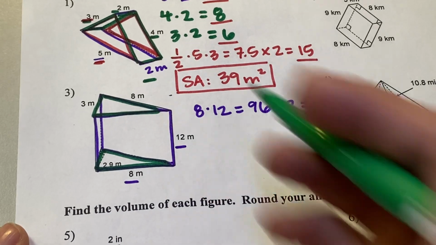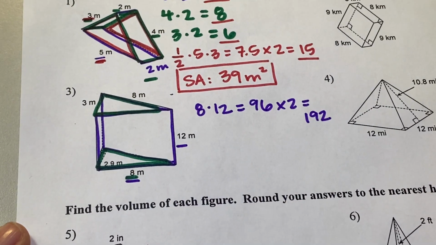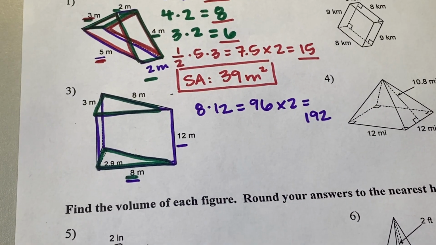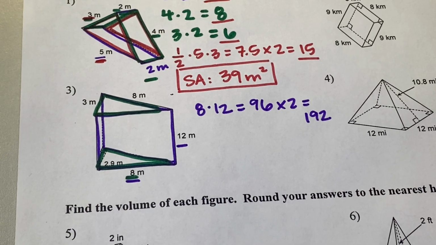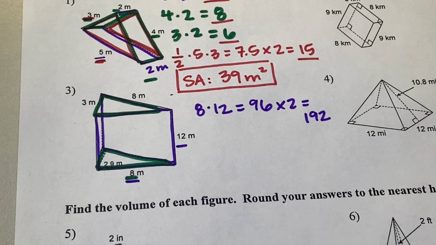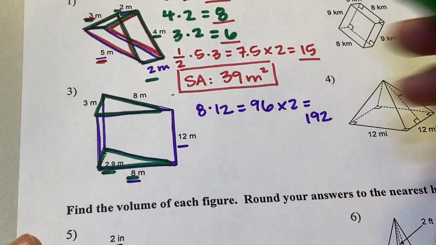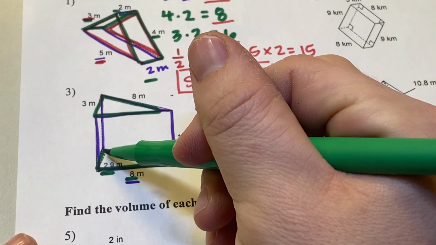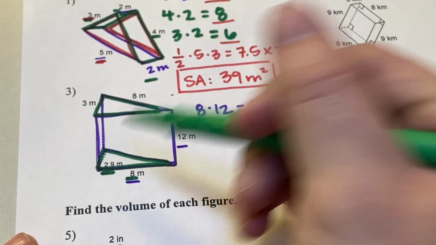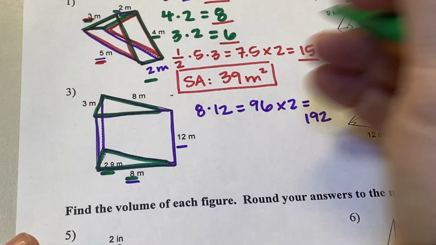Not quite 8. I agree that 8 is going to be the base, but it's not quite 3 either. It's 12. 8 and 2.9. There you go. Beautiful. Okay, so that's our height. You can see, teeny tiny, I kind of drew over it a little bit, but it's that 90-degree angle with that little dotted line. That means it's our height.